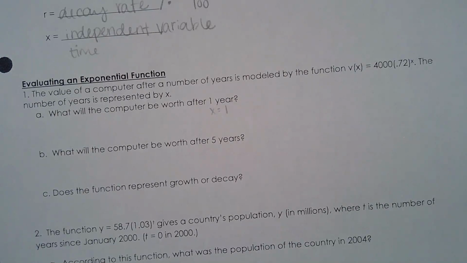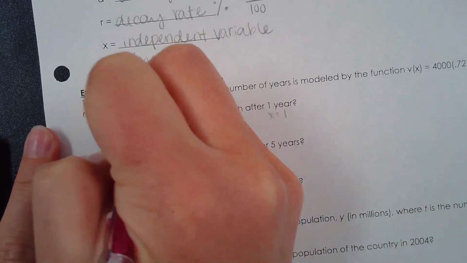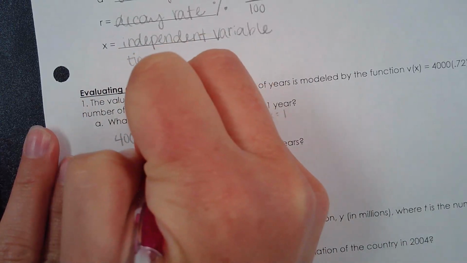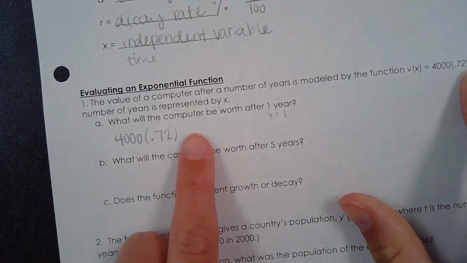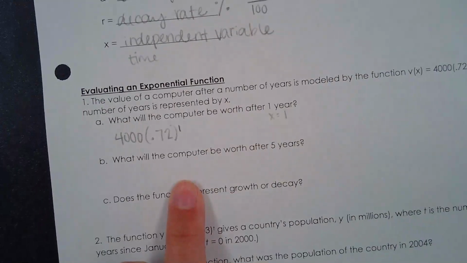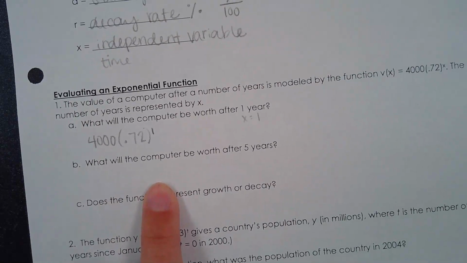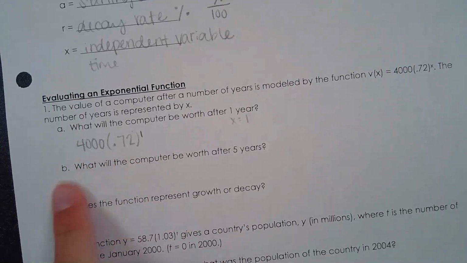I'm going to write out what we're typing in the calculator here just so that you can see it. I'm using the function that they gave us, which was 4,000 parentheses 0.72 to the x. But what did we say we're going to put in place of x? 1. Are we ready with that? Yes or maybe? Okay, type this in exactly like I just wrote it here. Can you do that?